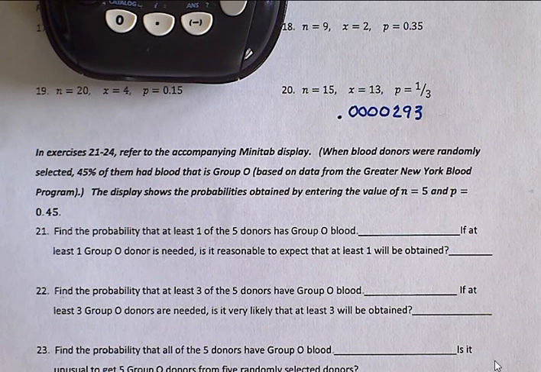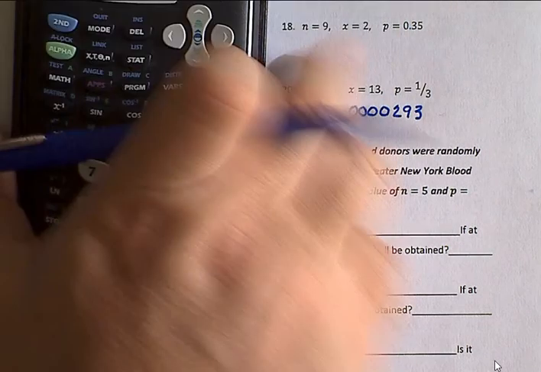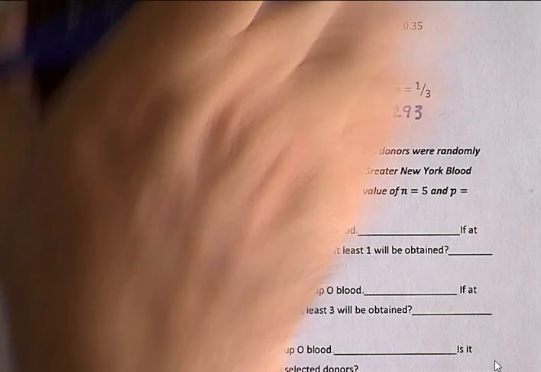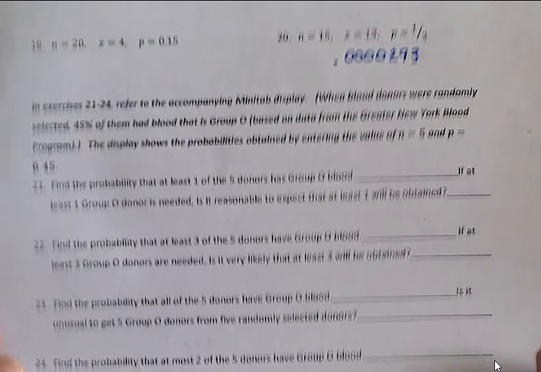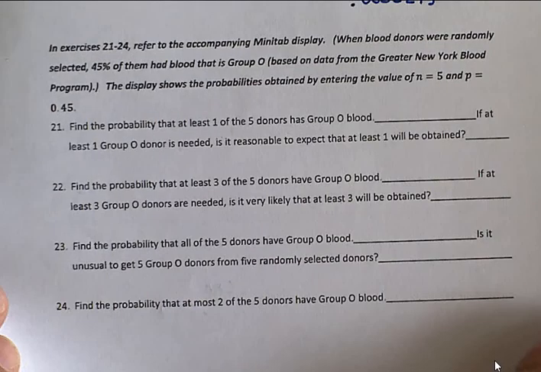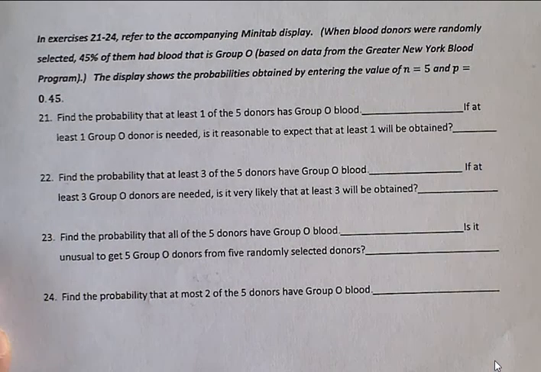Okay, so number 24 says find the probability that at most 2 of the 5 donors have group O blood.